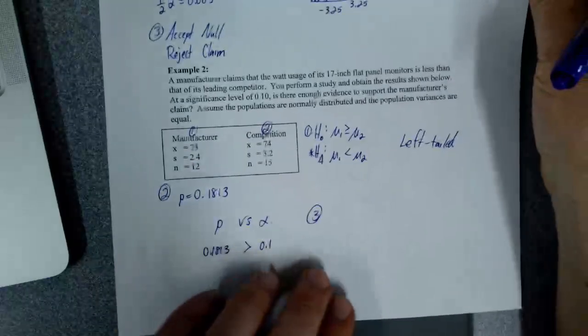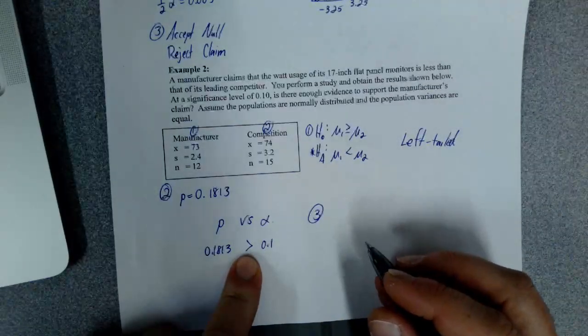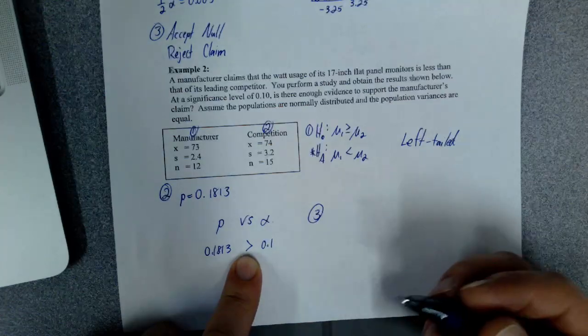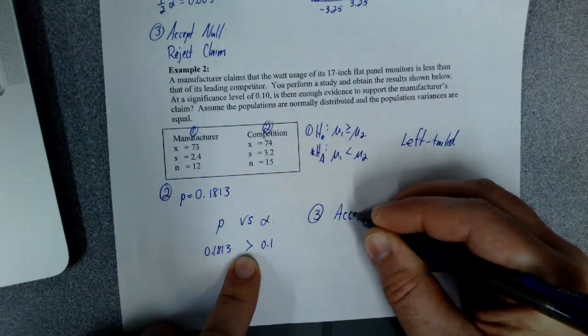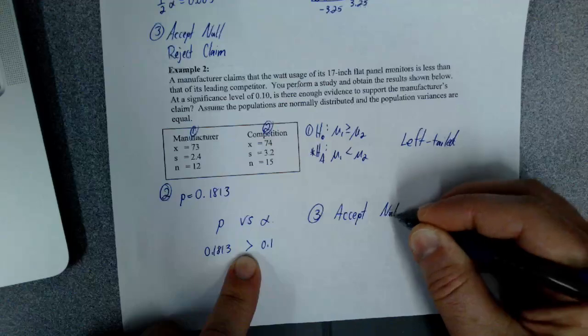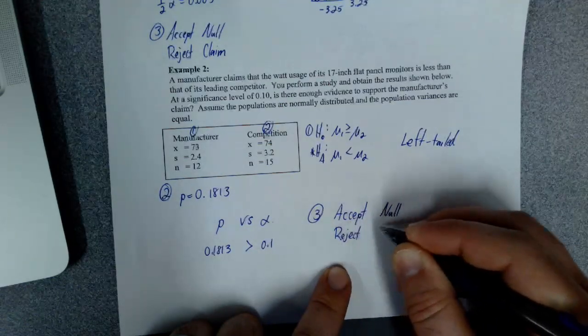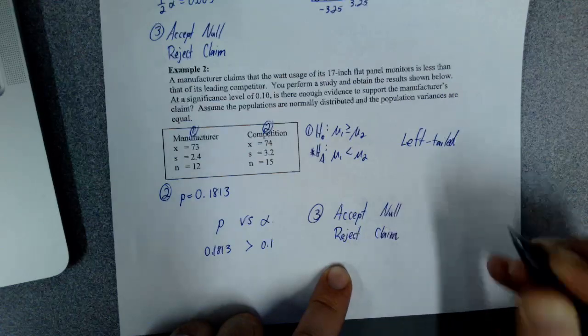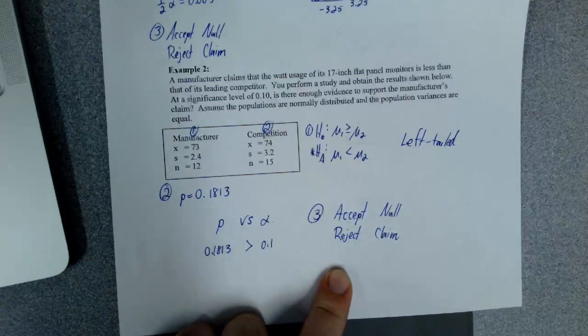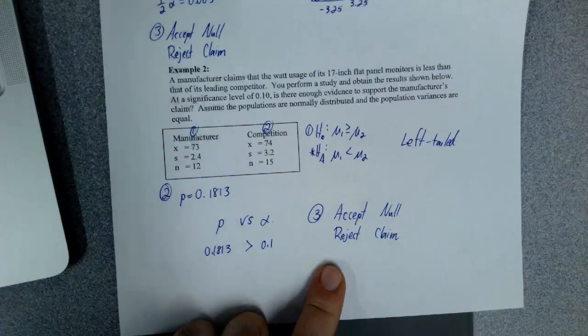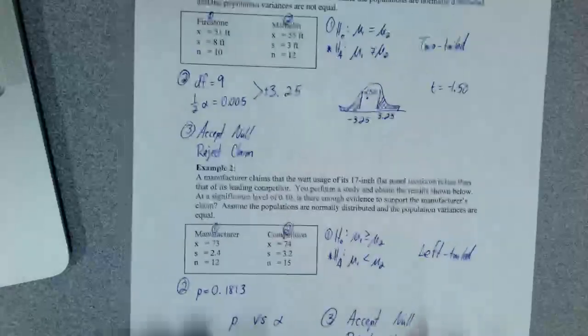than. Step 3, interpreting there. If that's greater, that means I'm going to accept my null and reject my claim. So in this case, is there enough evidence to support the manufacturer's claim? No, there's not. So there's not a statistical difference.